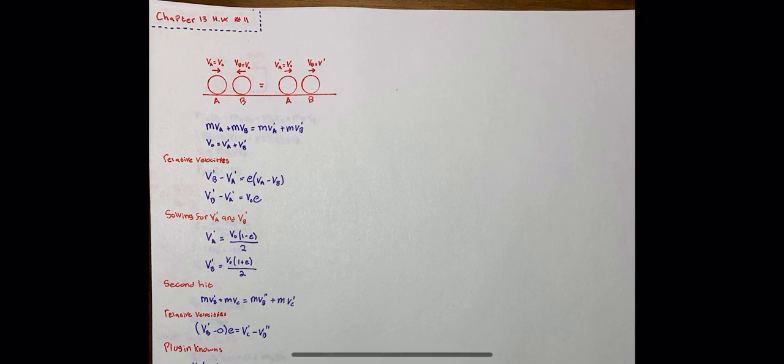All right, number 11. There are 3 steel spheres of equal mass, and they're suspended from the ceiling by cords. And we are supposed to determine the velocities of A and B immediately after the first collision, and the velocity of B and C immediately after the second collision.